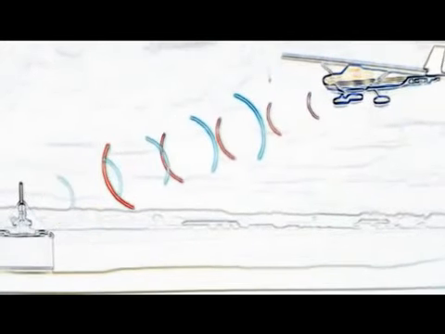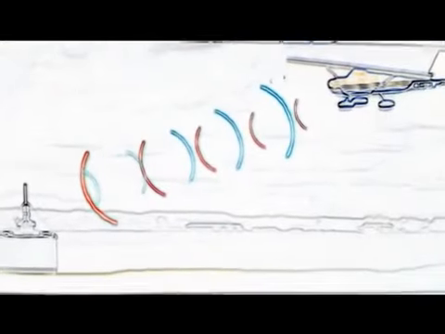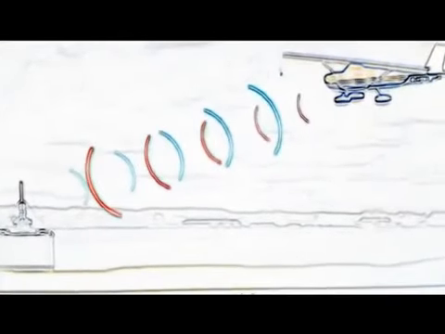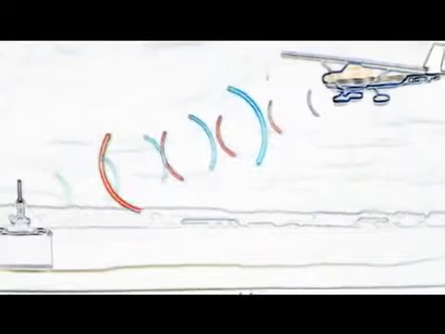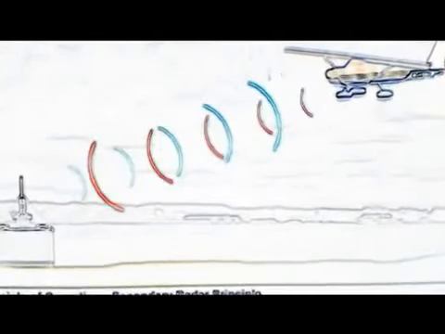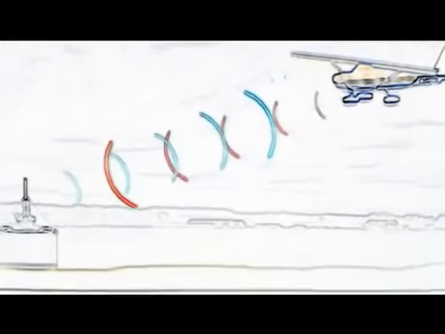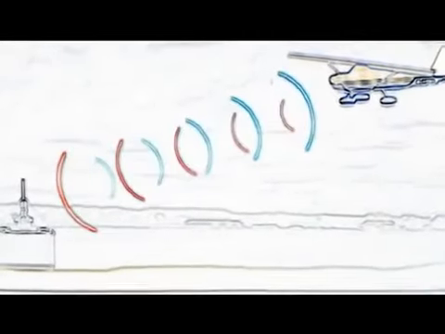An aircraft sends an interrogating pulse, and the ground station transponder responds by retransmitting a strong answering signal to be received by the aircraft. The DME equipment on board the aircraft converts the signal from the DME beacon into a digital readout of distance in nautical miles.